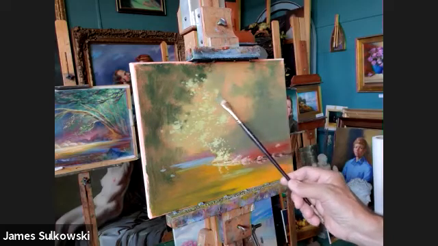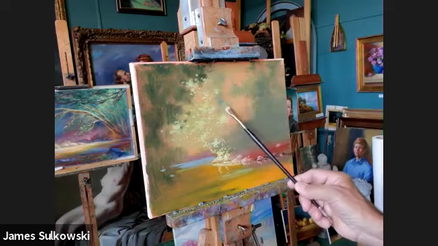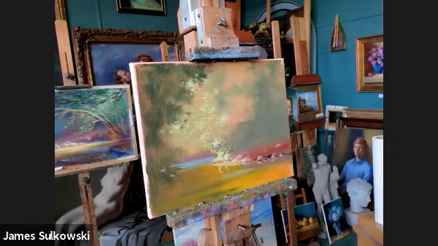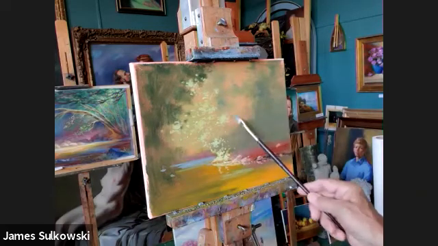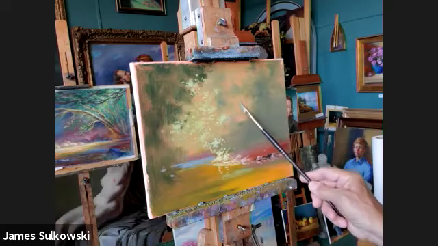You know, I love Corot's art when he did trees. He's C-O-R-O-T, a great French painter, and one of my favorites. I recommend looking him up.